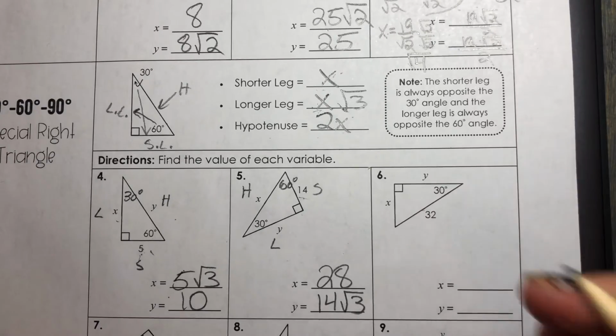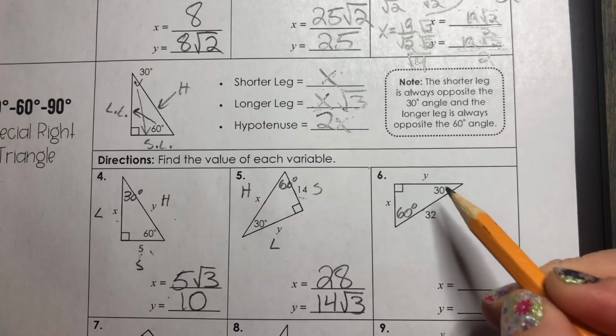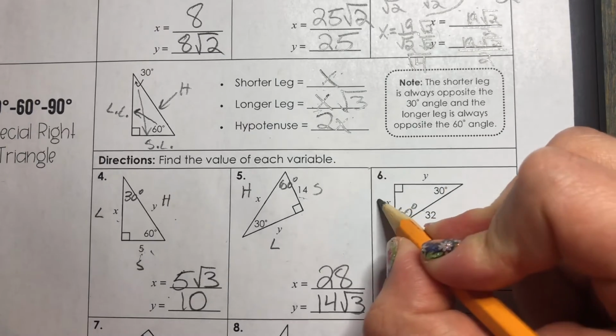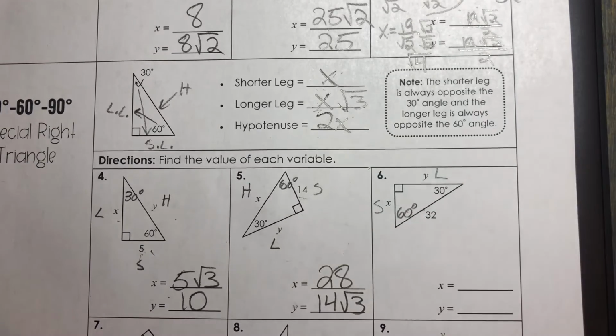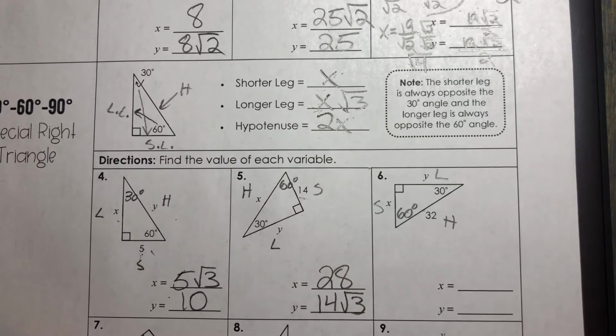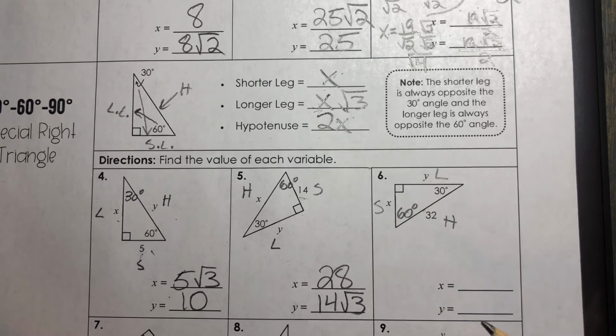Okay, next up is this right triangle, which we're given the 30 that's labeled in the picture, so let's label our 60. All right, this is going to be our shorter leg across from the 30. This is going to be our longer leg across from the 60. And 32 is our hypotenuse. So what we're asked to find is x and y, which are the shorter and longer legs.